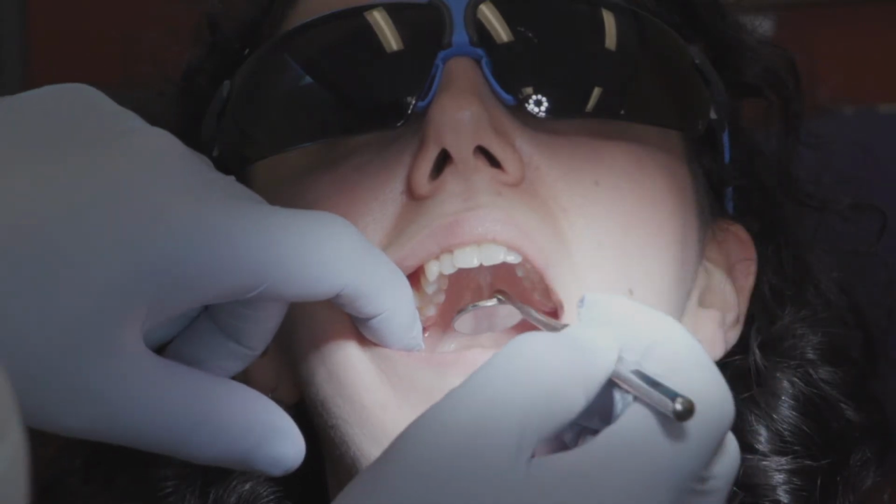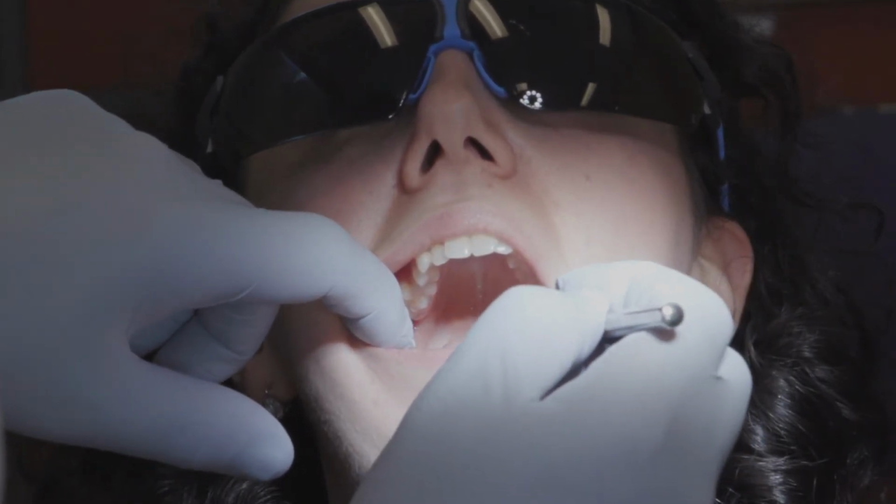You can then move on to the dorsal surface of the tongue and looking at what we can visibly see in the oropharynx. Sometimes it's easier to get the patient to say ah, so that we can look at the visible portion of the oropharynx.